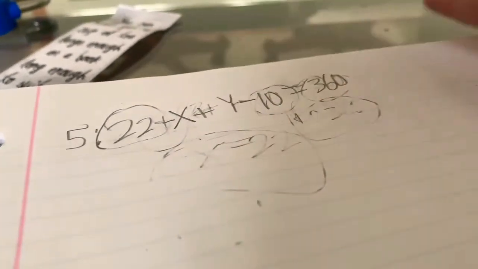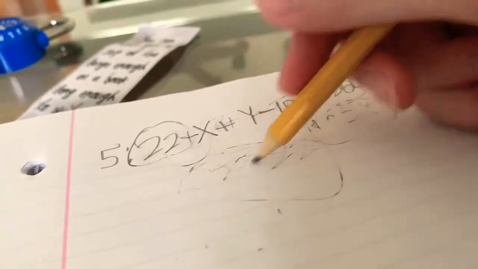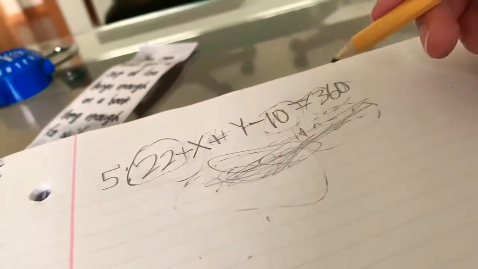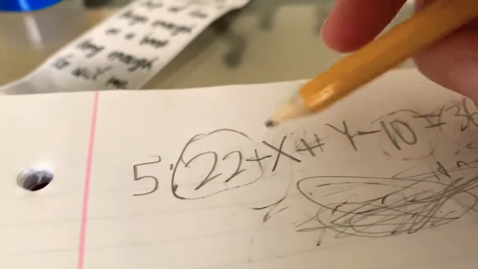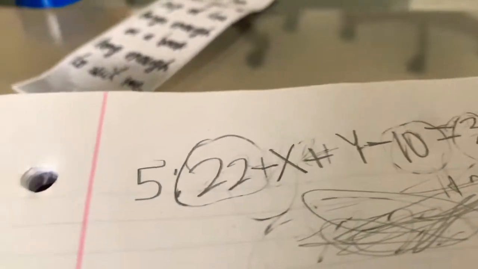Alright, question 5 is algebra. Now you may see some erase marks, don't mind that. We'll get to that later. Anyways, 22 plus x plus y minus 10 equals 360. This is our algebra, not algebra, but it's our algebra equation.